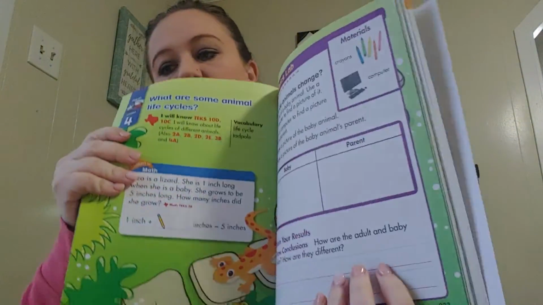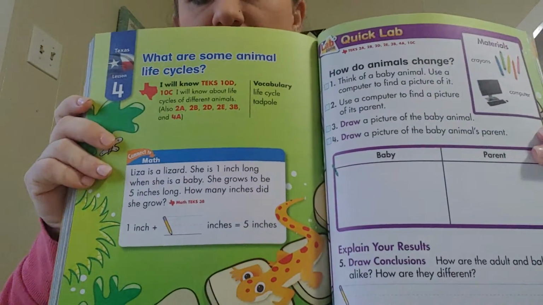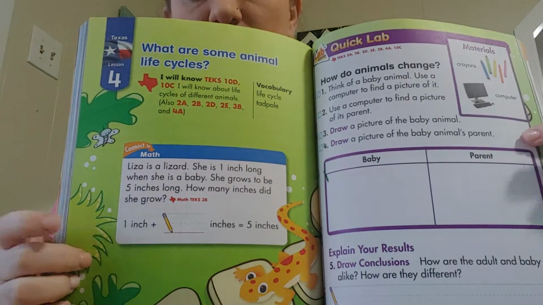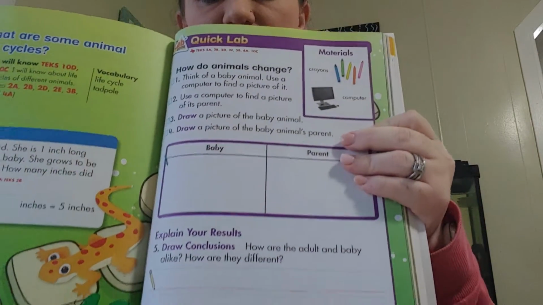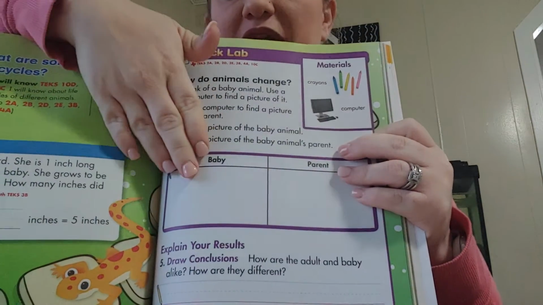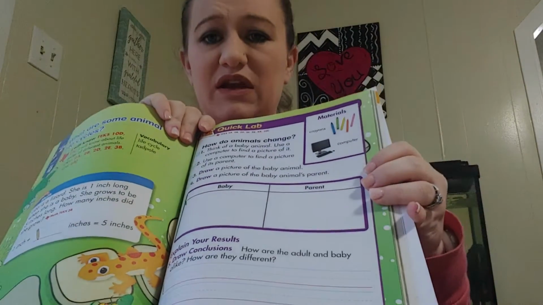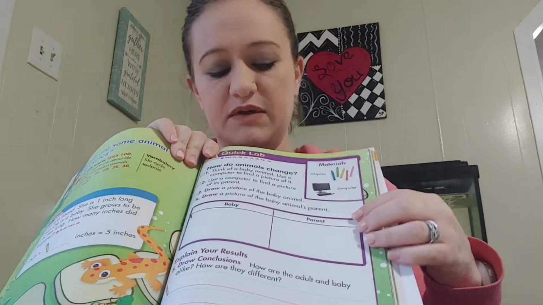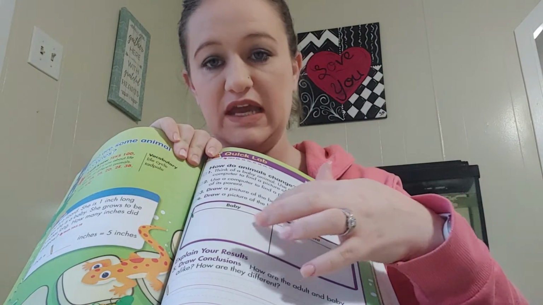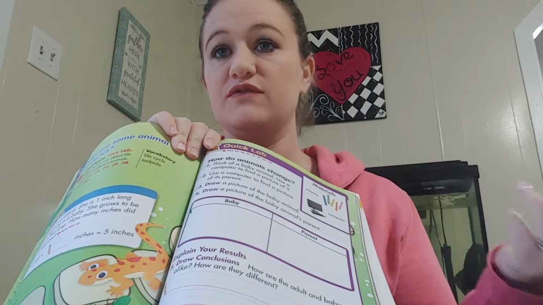In science, you are going to read pages 282 to 292. So we're going to start learning about life cycles. You're going to read this page. On this page, it's asking you to draw a picture about what a baby looks like and what a parent looks like. It doesn't have to be a human parent, human baby, but it can be, or it can be an animal. You can find the pictures on the computer, you can find the pictures on your phone.